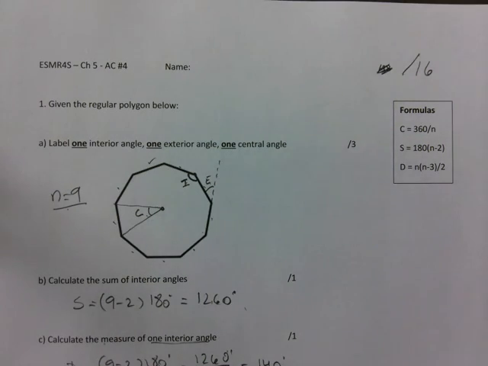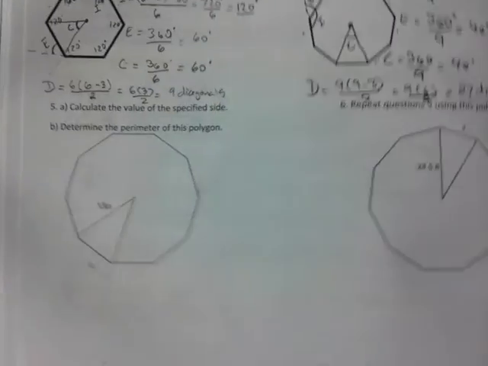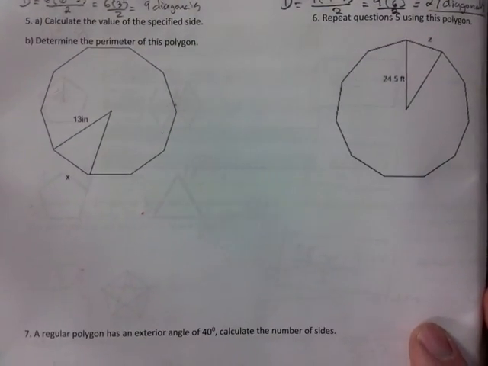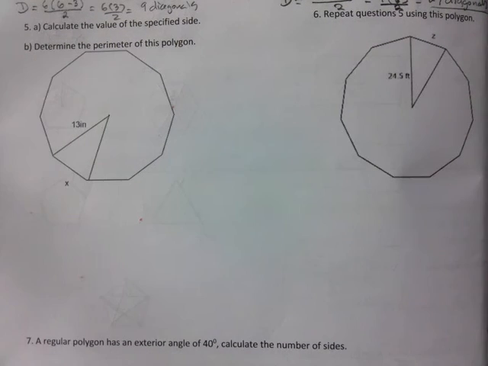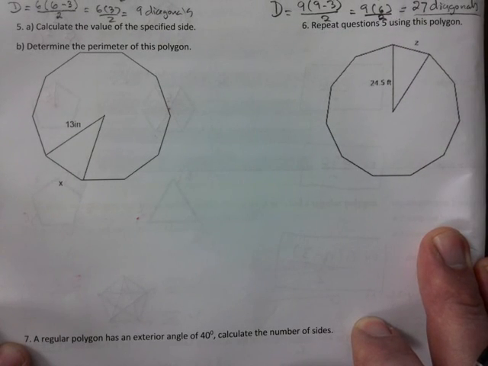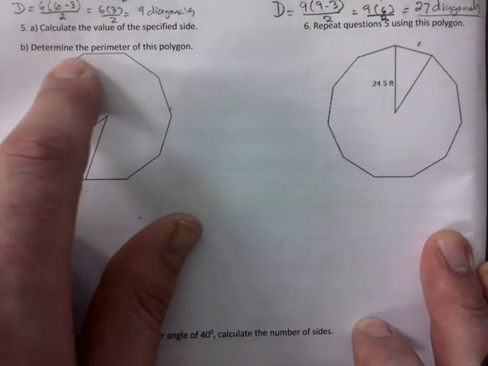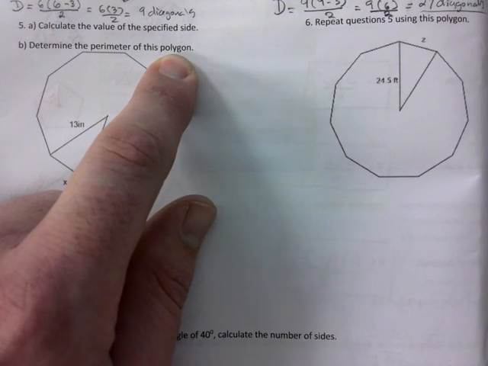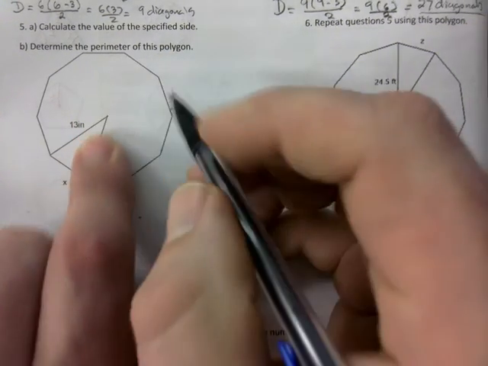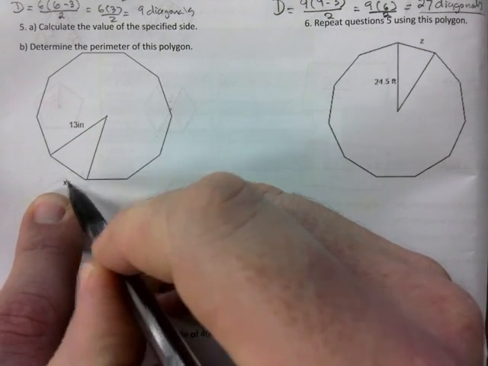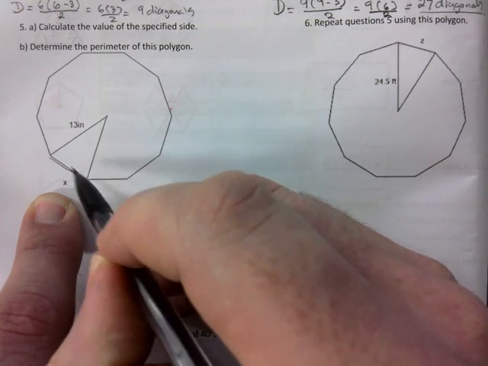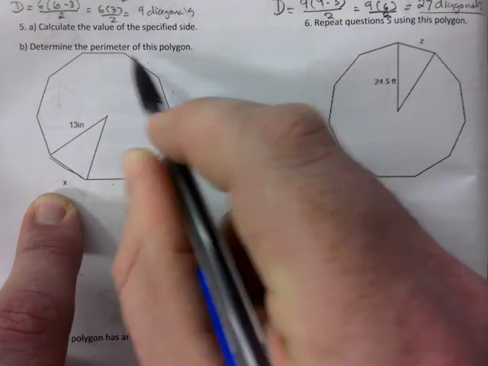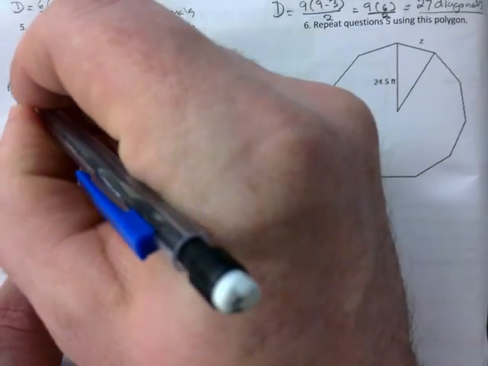Pass it forward. And I want you to go back to your booklets to where we just ended up. I want to continue with that. So pay close attention to this. Determine the perimeter of this polygon. What's the perimeter again? The distance around it on the outside, right? So if we find x, if we find this length, we're going to multiply it by 1, 2, 3, 4, 5, 6, 7, 8, 9, 10. N is equal to 10.